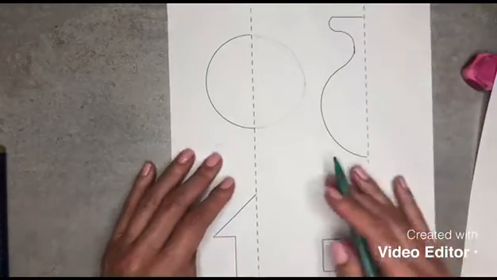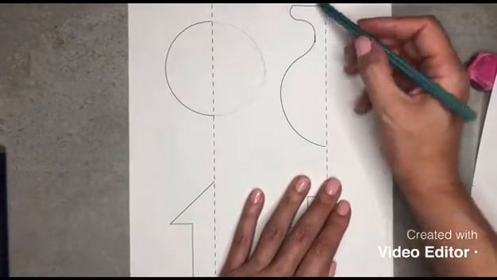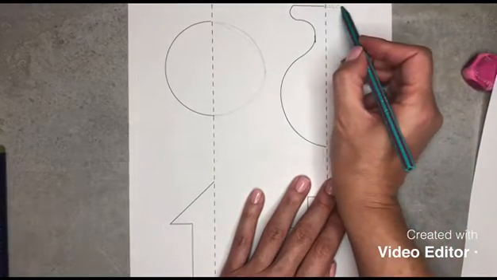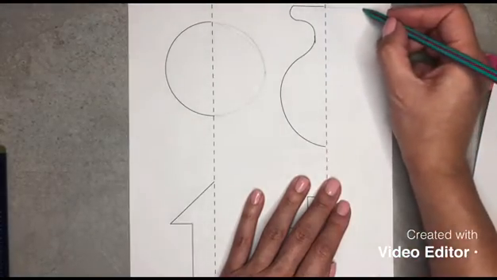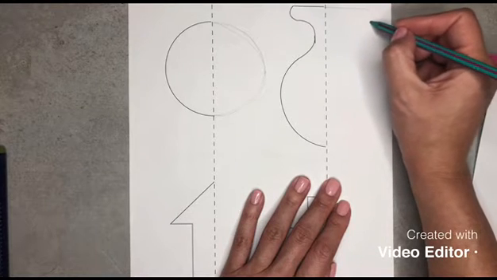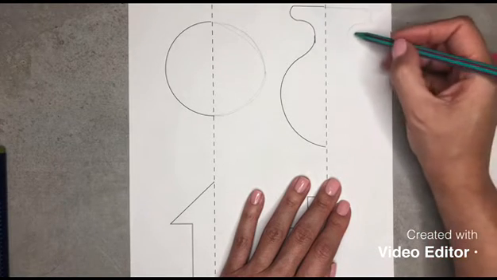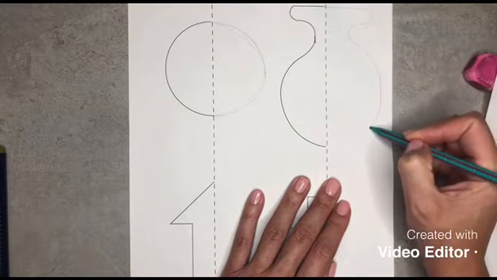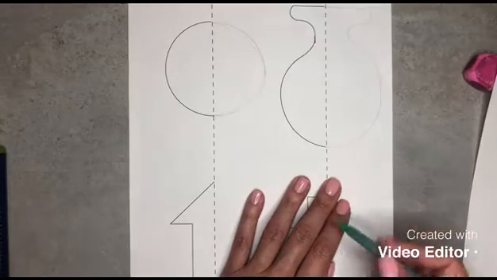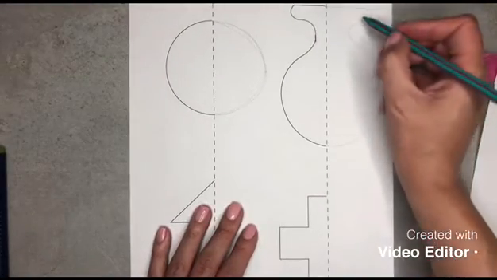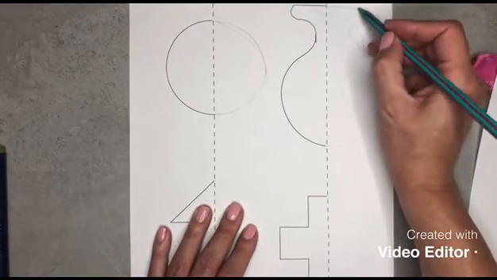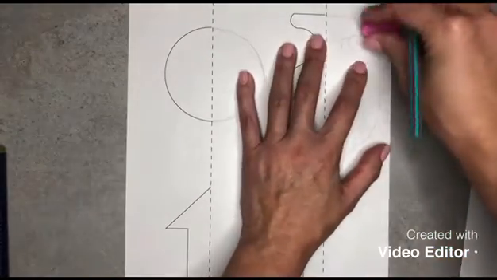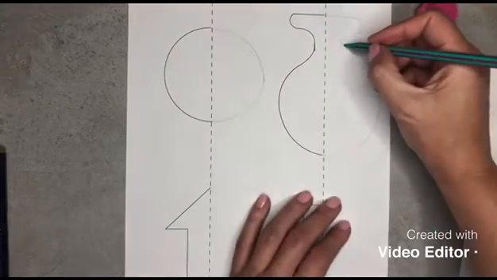Right there, okay? Now this part over here, try to make it the same way. Traten de reproducirlo de la misma manera, chicos. Like that. A little bit short, voy a hacer más corto. There we go.